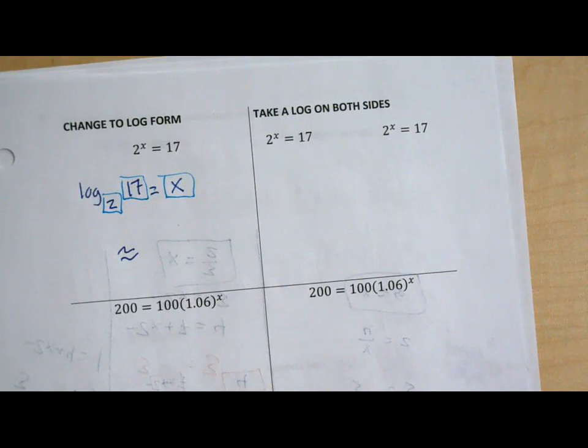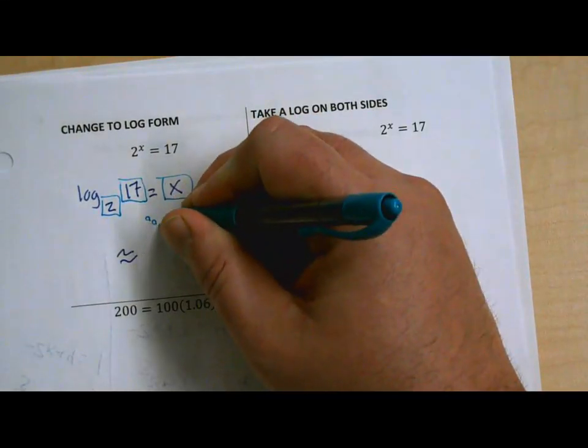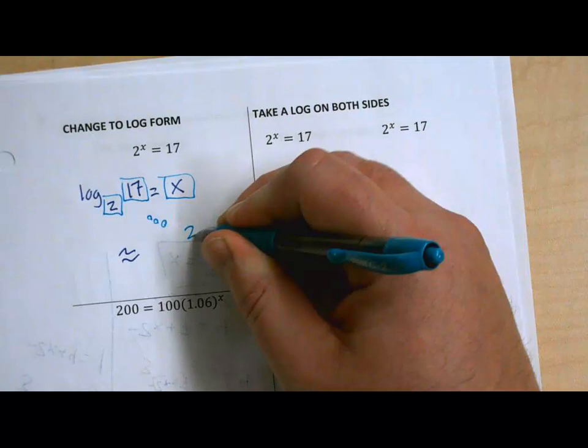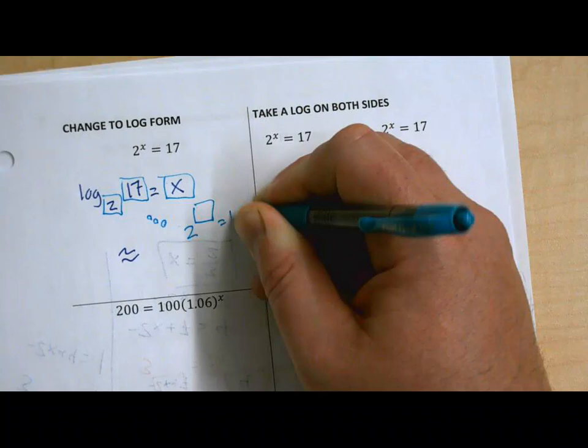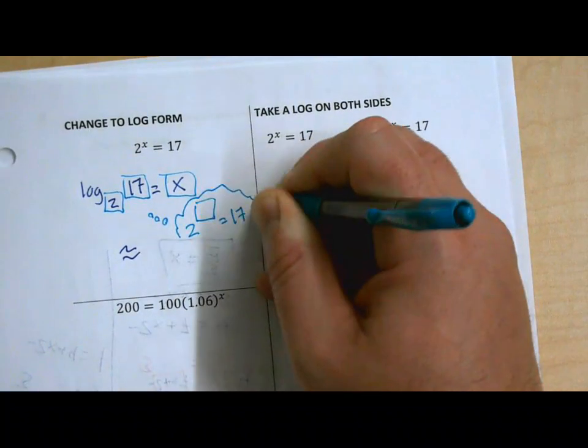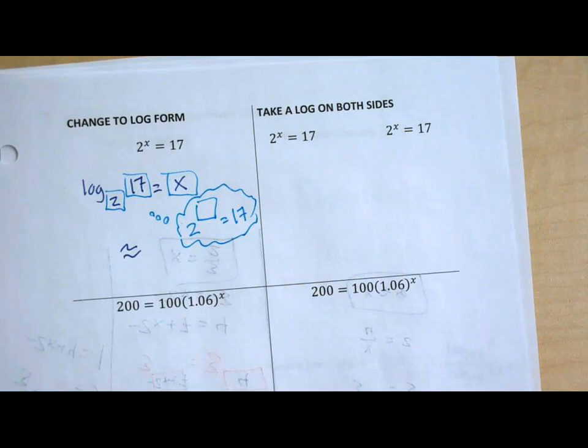Log base 2 of 17. I'm hopeful that your thought process is, what exponent can I put on a 2 to make it equal 17? That's what a log is. It's an exponent.